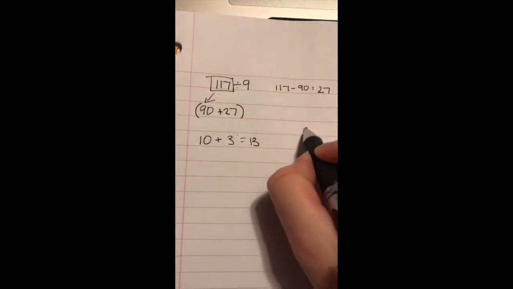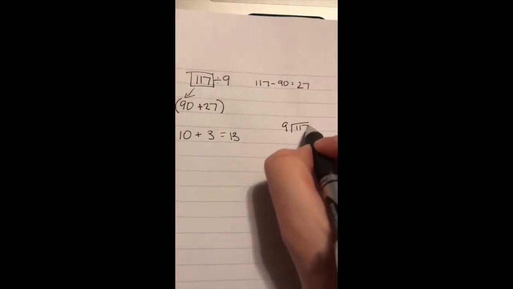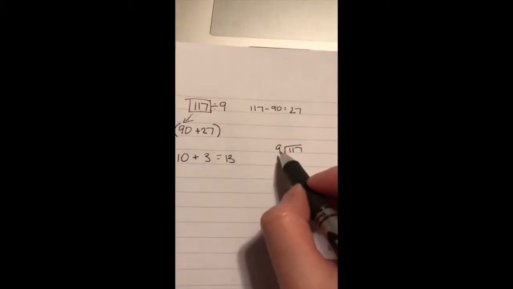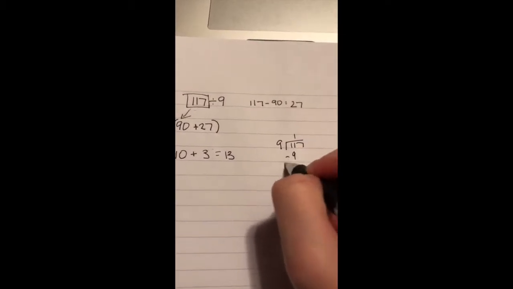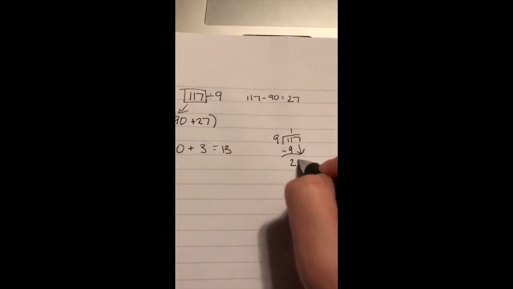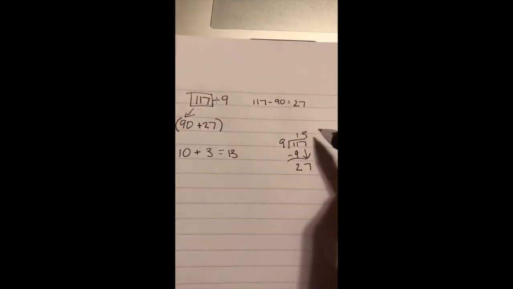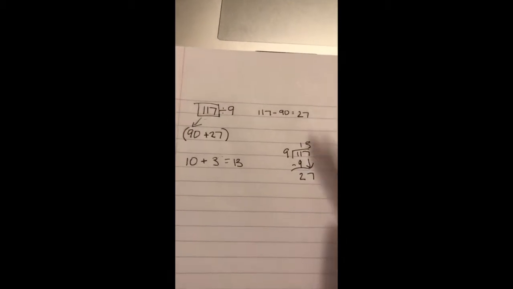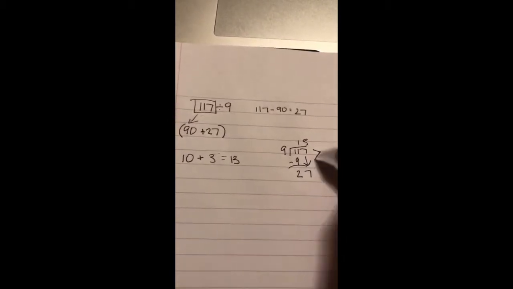Because if a student was to take 117 divided by 9, they have to find how many times 9 goes into 11. 1 time. That's 9. Gives you 2 left. You break this down, 27. This isn't a completely hard problem, but this doesn't make it where students are understanding math the way they should be.